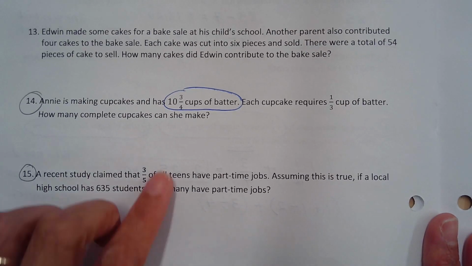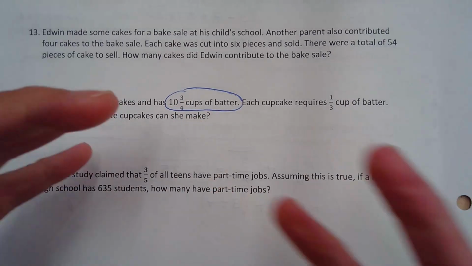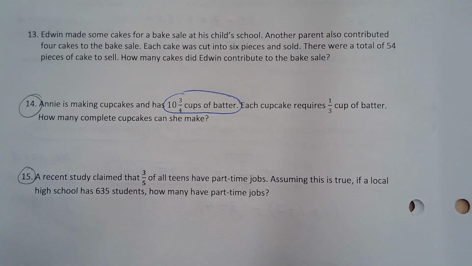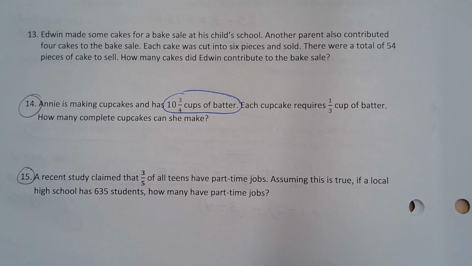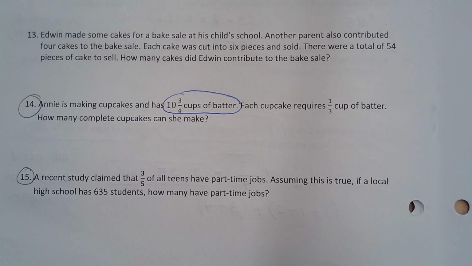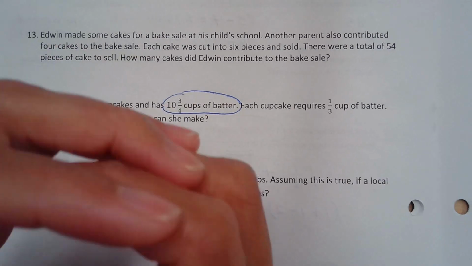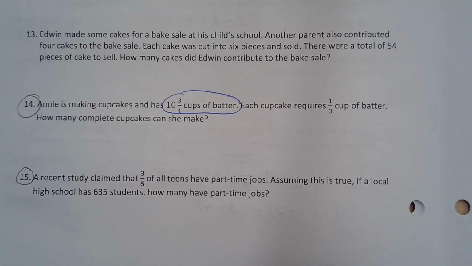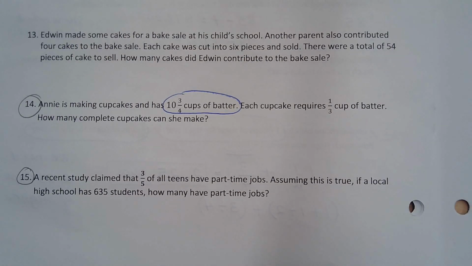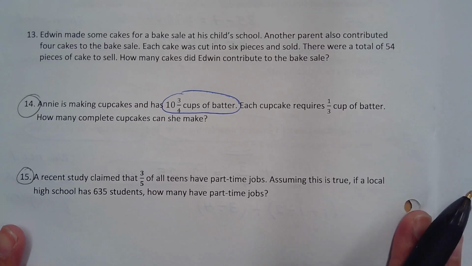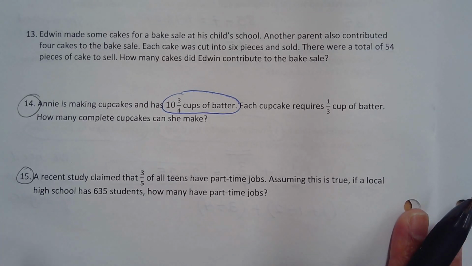Okay. So here, you got the whole, right? The batter is like the cupcake mix. And then you're going to put it in those individual cups, the paper, what do you call it? Liner, yeah. So what are you going to do?